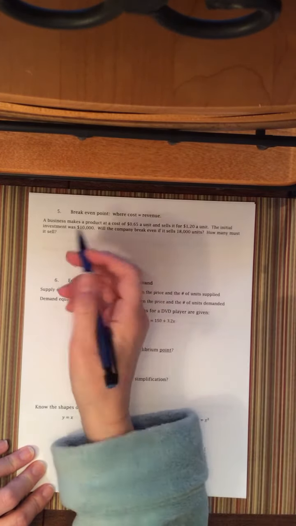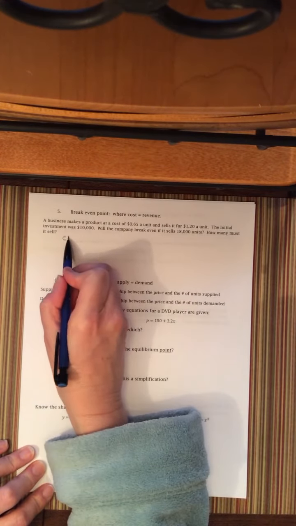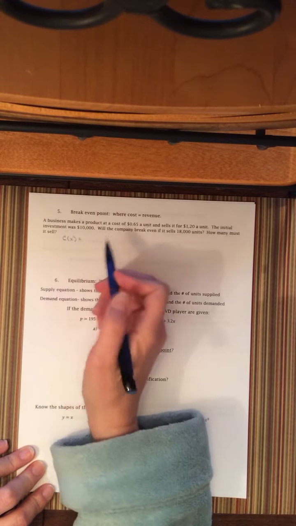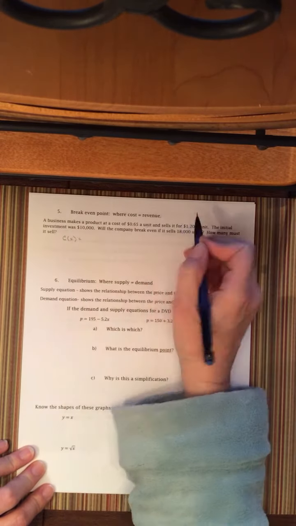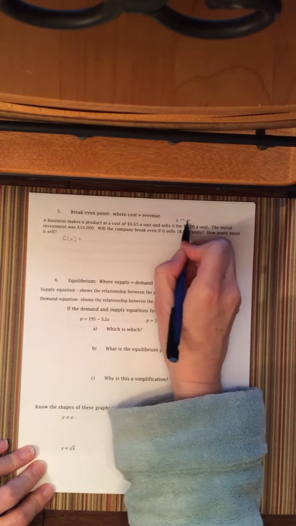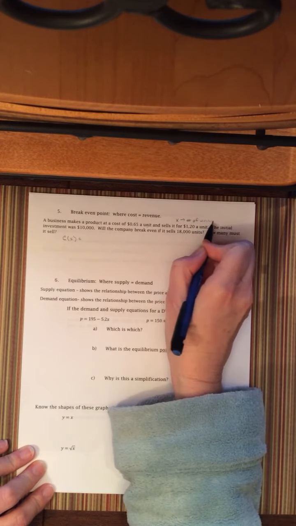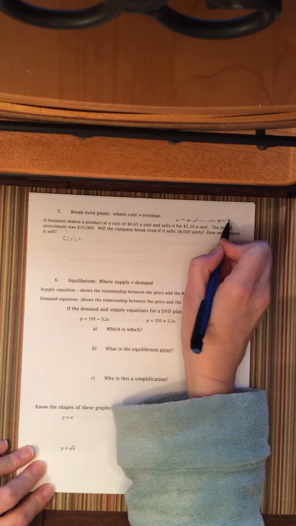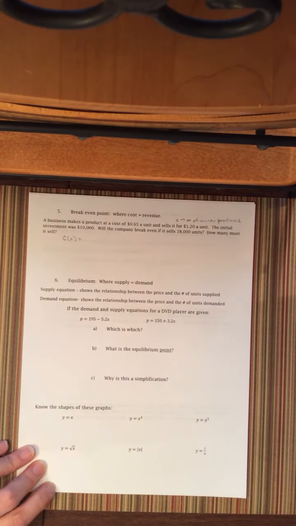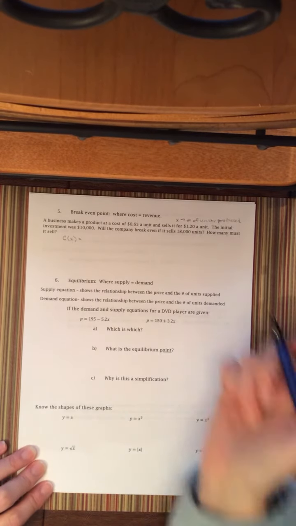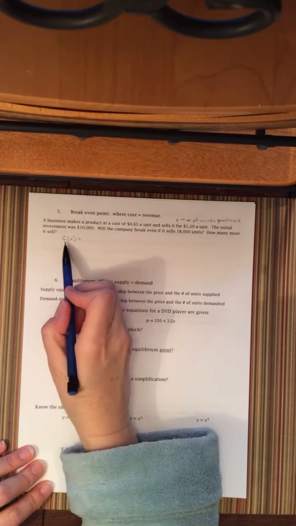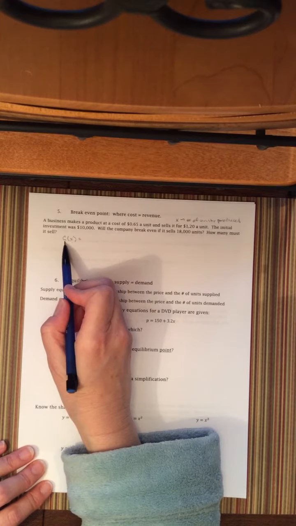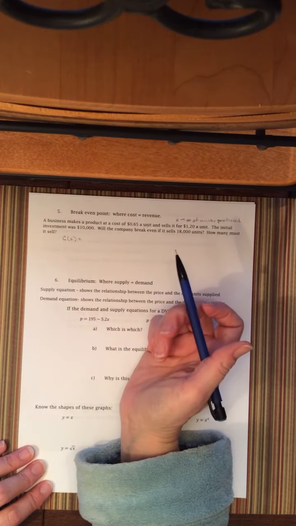So the first thing we have to do is figure out a way to express the cost for this company. And X is always going to stand for the number of units produced. That's always going to follow through in every problem in our class, that X is going to represent the number of units produced. So this would be read as the cost to produce X units.